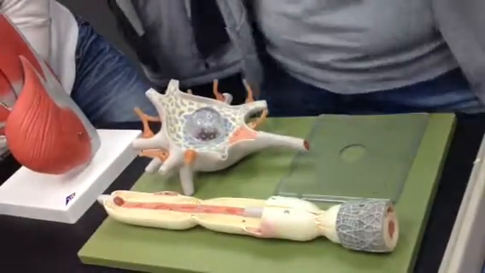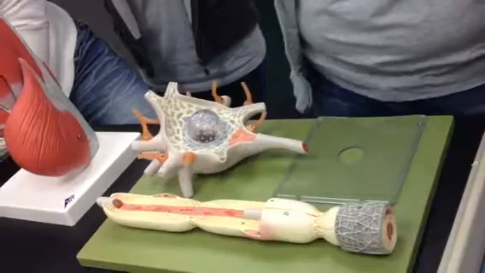So I wish I had a picture. Let me see if there's a picture in the book. Does anybody have the lab manual? They can turn open to that book.